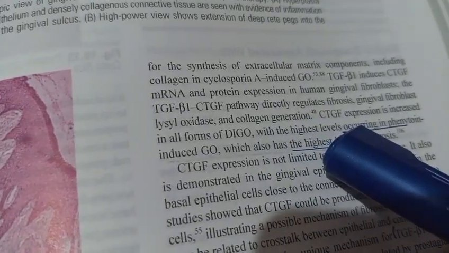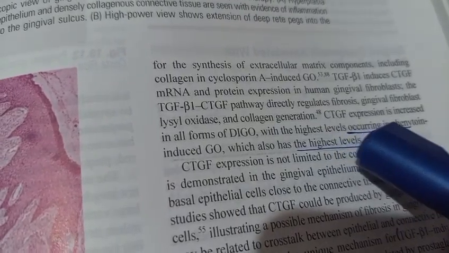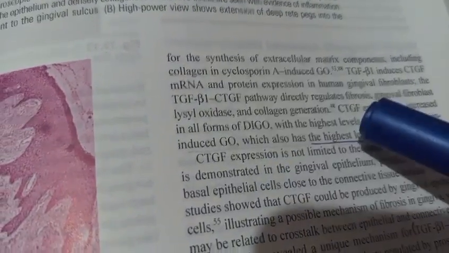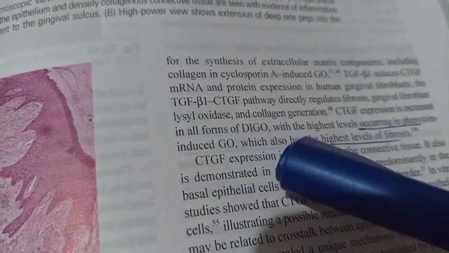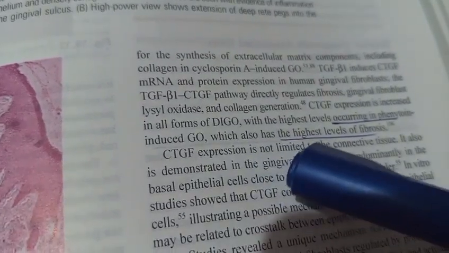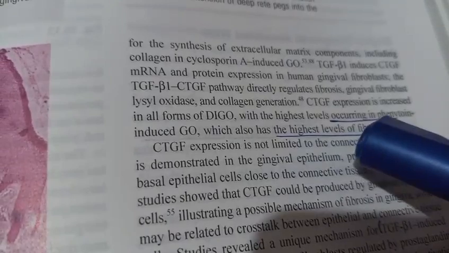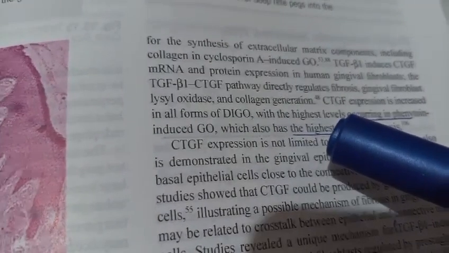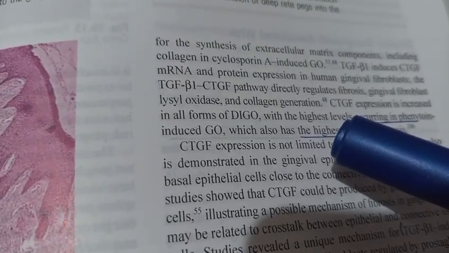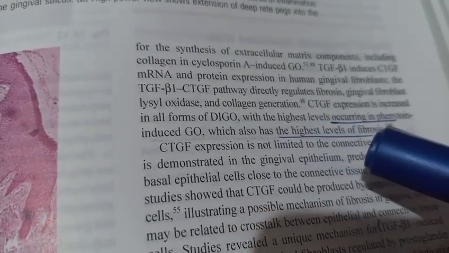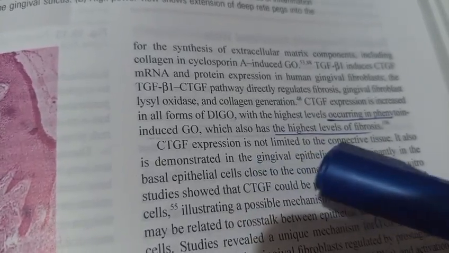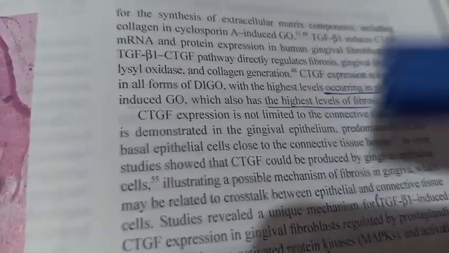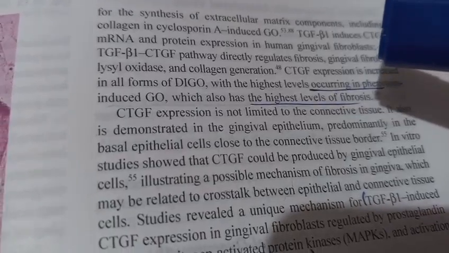Connective tissue growth factor expression is increased in all forms of drug-induced gingival overgrowth, with the highest levels occurring in phenytoin. It means that connective tissue growth factor is higher in phenytoin, which has the highest levels of fibrosis. A patient who is taking phenytoin has the highest level of fibrosis.